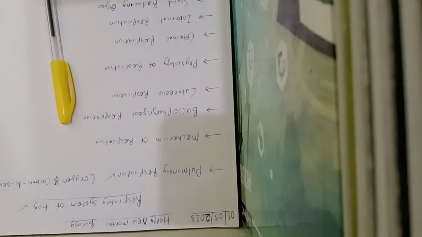The walls of the alveoli are richly supplied with blood capillaries where purification of blood takes place. That is where the blood picks up oxygen and purification occurs. I hope you understand, guys. That is very good. Keep following me.